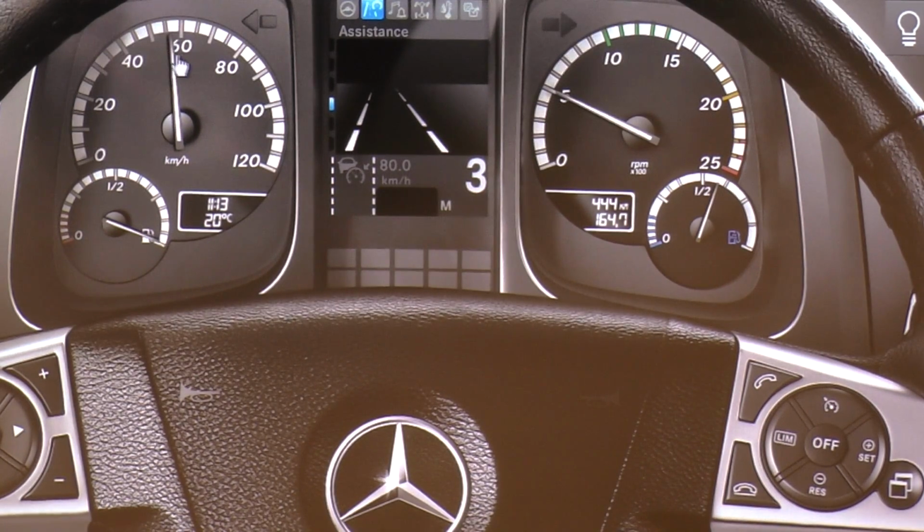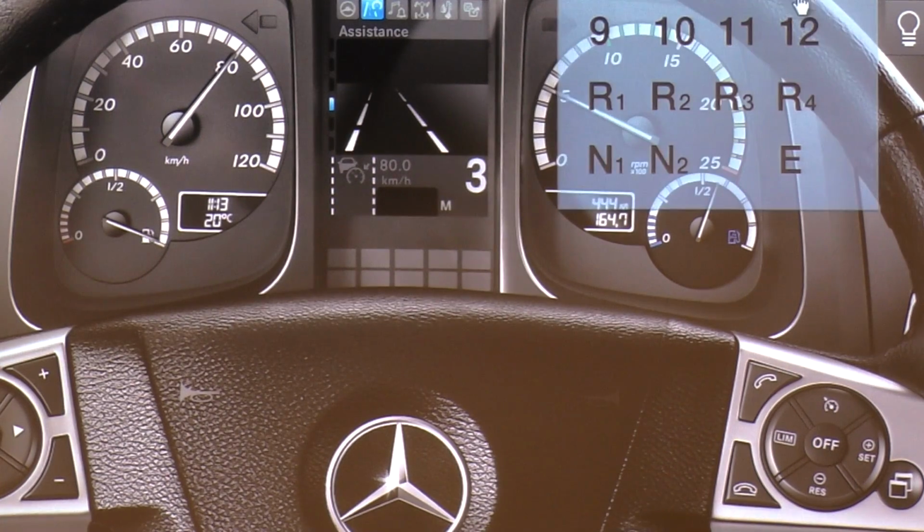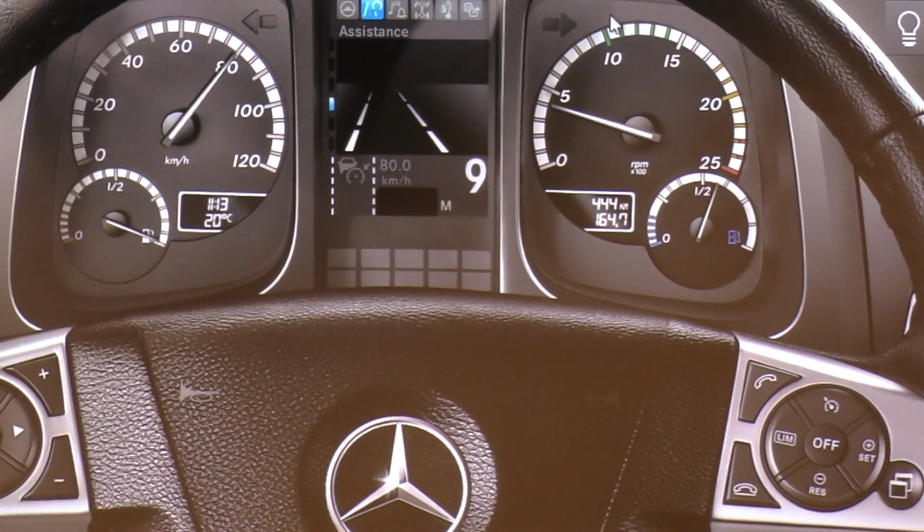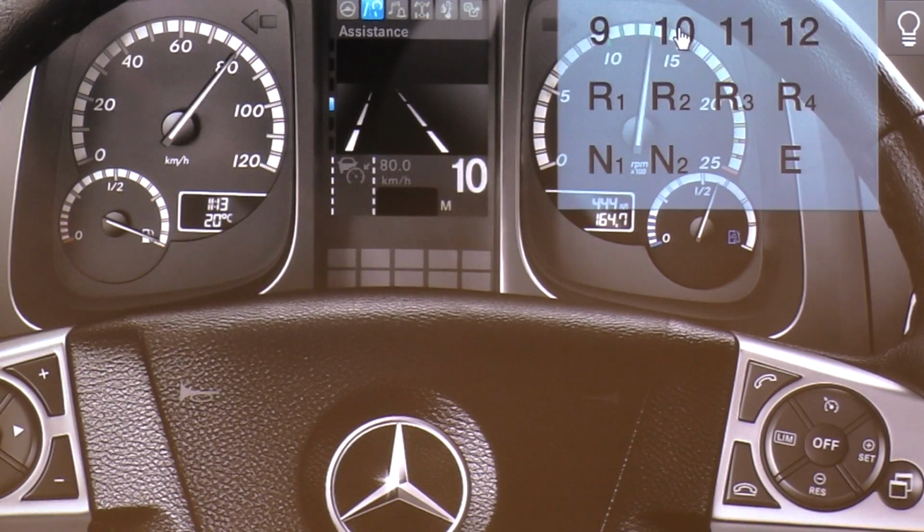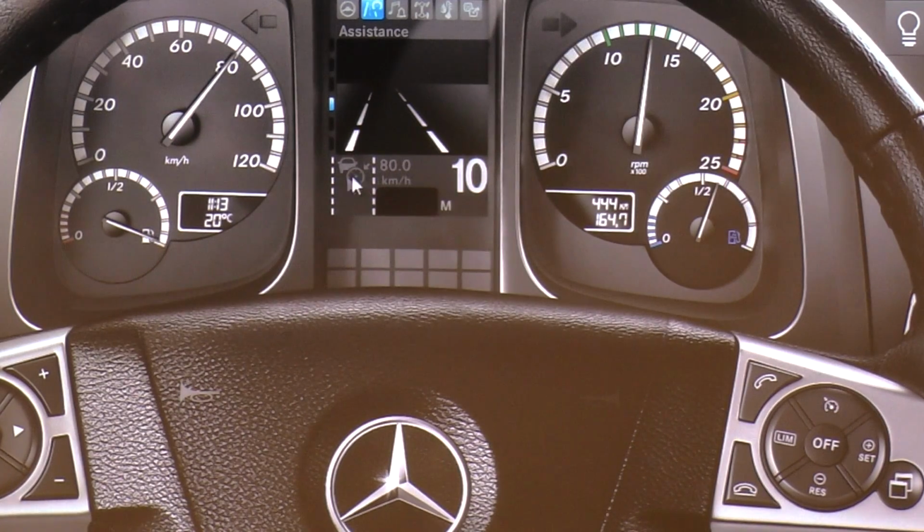We'll jump ahead and get the driver up to 80 kilometres an hour. Let's say they're in 10th gear. Revs are up around 1300. So driver's coasting along there. 80 kilometers an hour. You can see here that none of this is displayed, it's not activated.